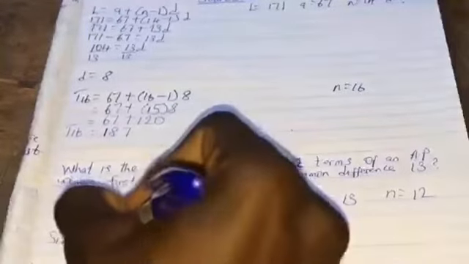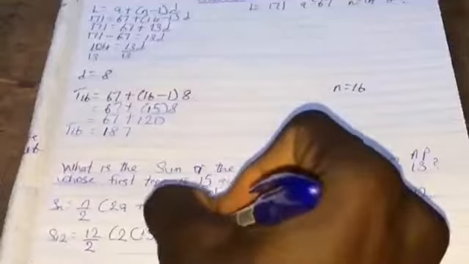So, the sum of the first 12 terms is 12 divided by 2, open bracket, 2 times our first term 15, plus 11 times D, which is 13, close bracket. 12 divided by 2 is 6. In brackets, 30 plus 11 times 13.